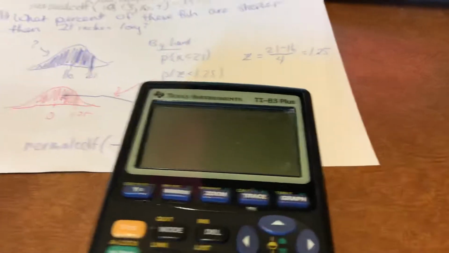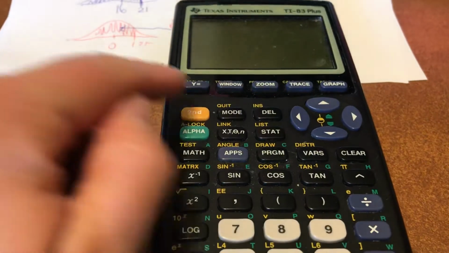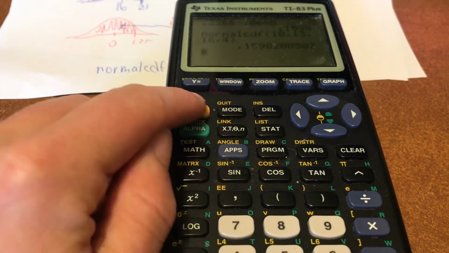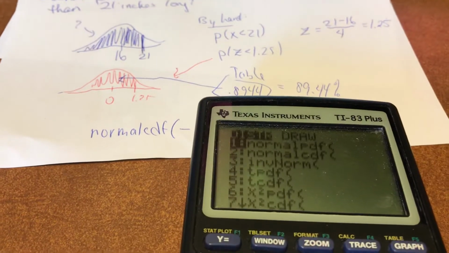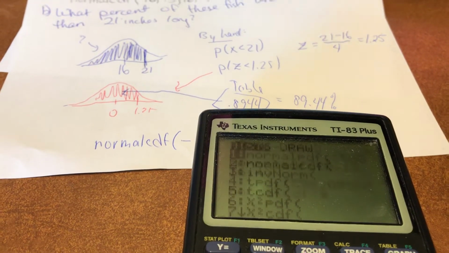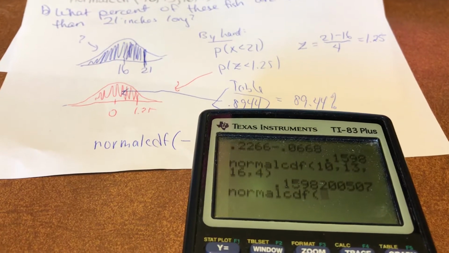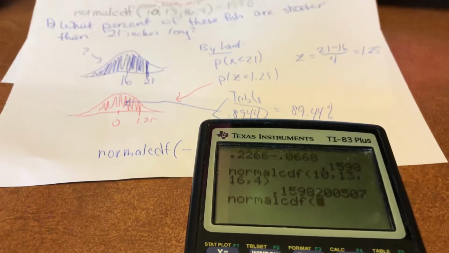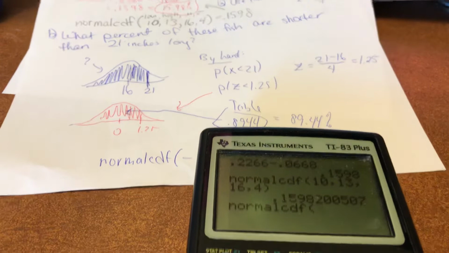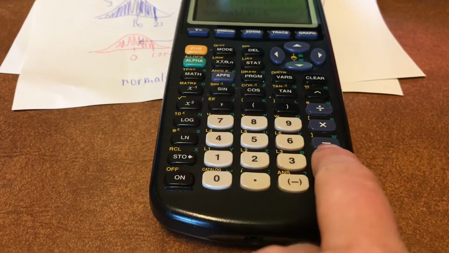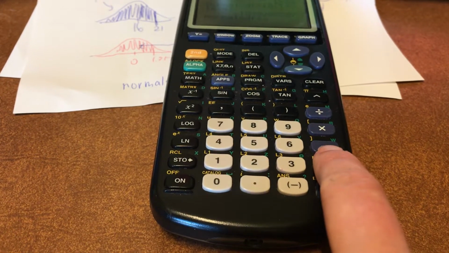There it is. And I'm going to once again turn it on. Second, distr. Number 2 is normal CDF. And then I'm going to put in my same 4 numbers. Really quick note, that button right there is a subtraction button.